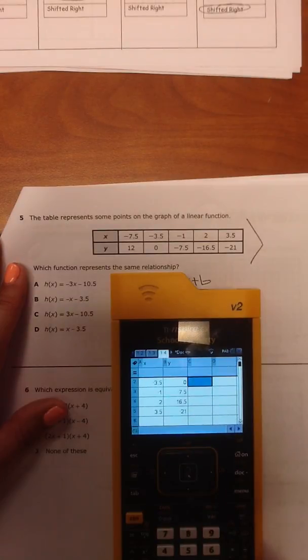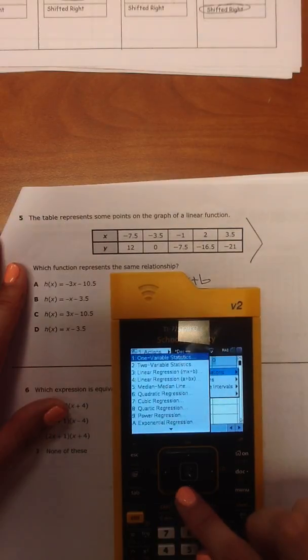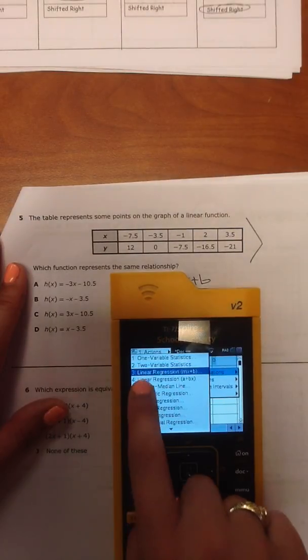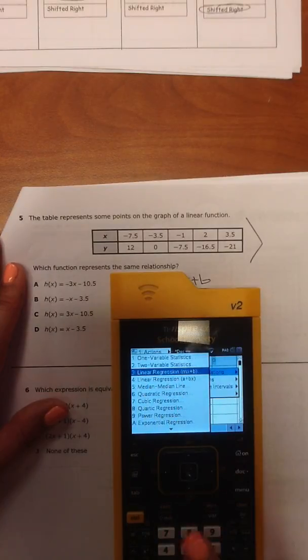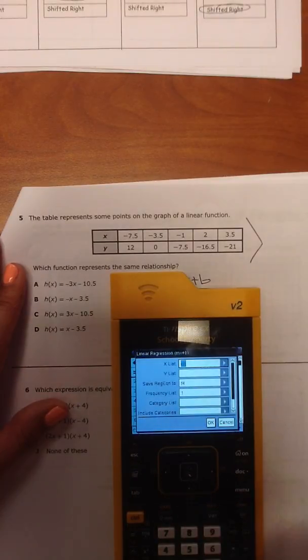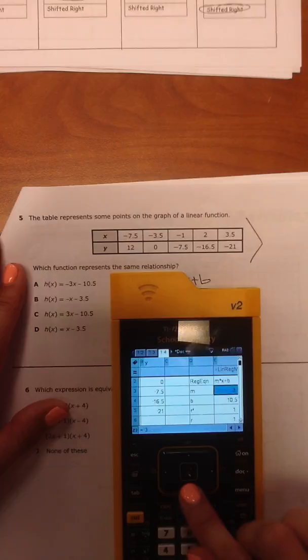Okay, I'm going to come over here, menu. Statistics, stat calculations. I know I'm doing linear regression, mx plus b. We are not doing this one, a plus bx. That is not our form. Okay, my x's is with my x, my y's is with my y's. I press OK. Here it is.